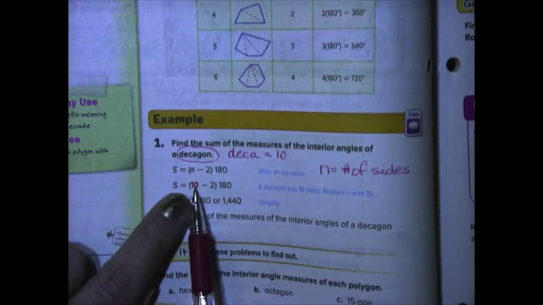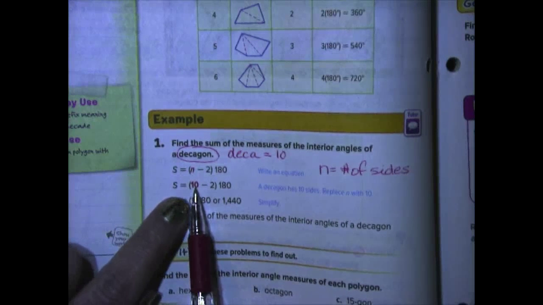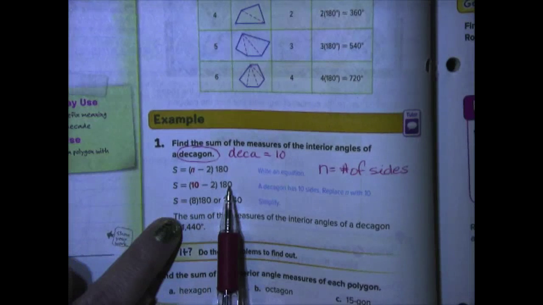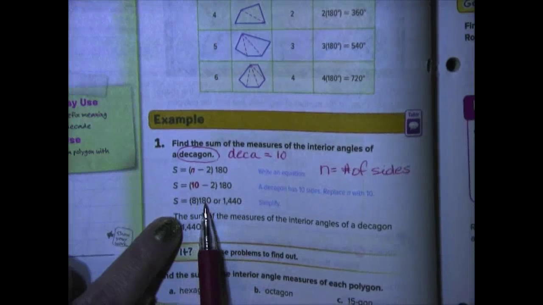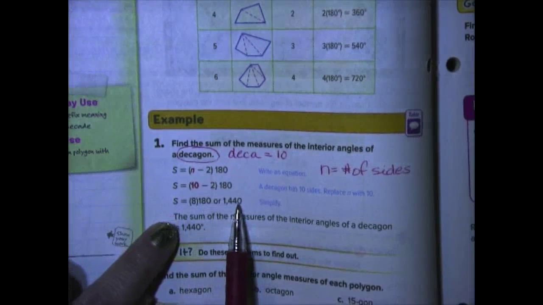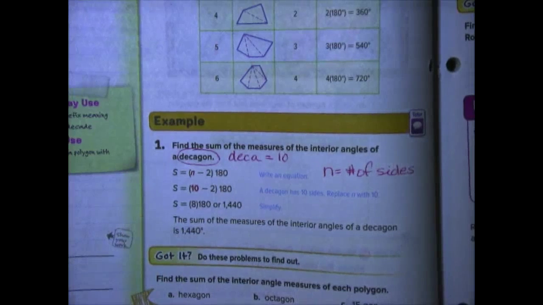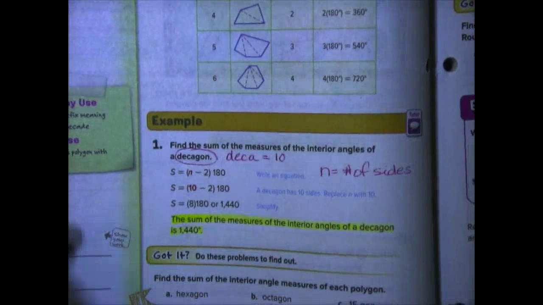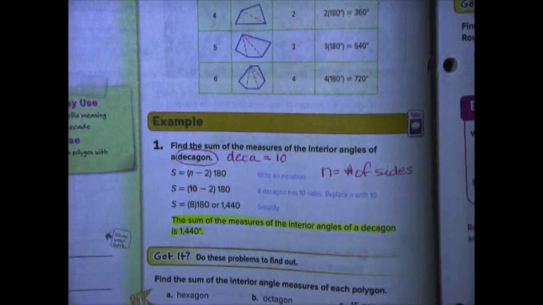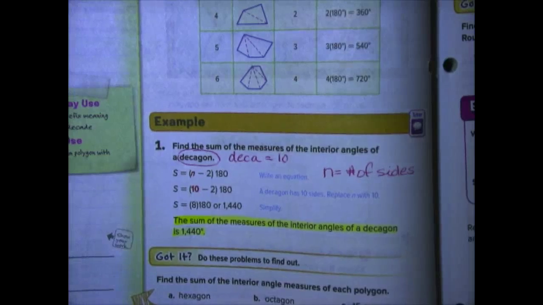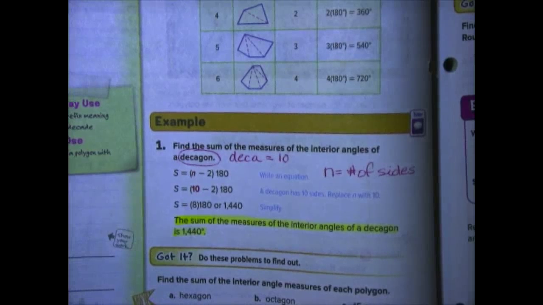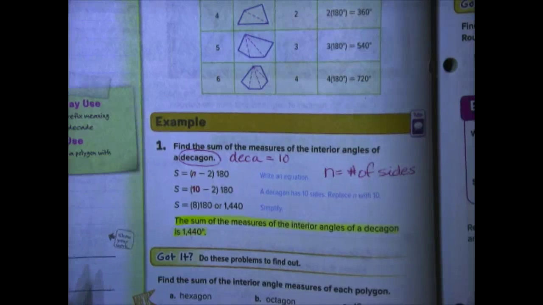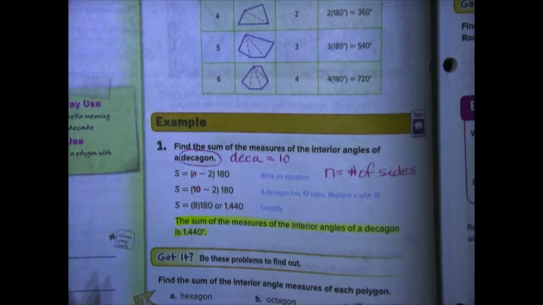So we know the number of sides is 10, so S equals the difference of 10 minus 2 times 180. 10 minus 2 is 8, times 180 is 1,440. So now we know that the sum of the measures of the interior angles of a decagon is 1,440 degrees. The sum of the measures of the interior angles of a triangle is 180. But if you have a 10-sided figure rather than a 3-sided figure, then the sum of the measures of those interior angles is going to be 1,440 degrees.